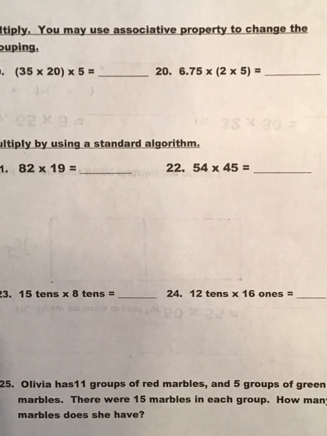If you remember, associative property allows us to be able to change how they are grouped to make it easier. When we look at 35 times 20 times 5, multiplying 35 times 20 might not be the easiest solution. But we can see if we can regroup it, we might be able to go 20.